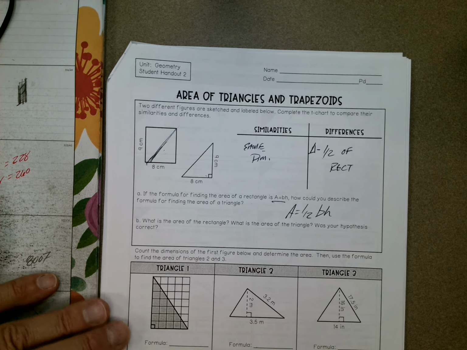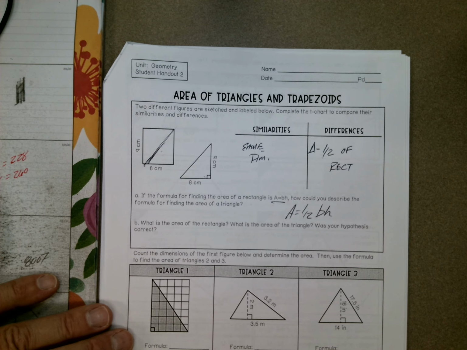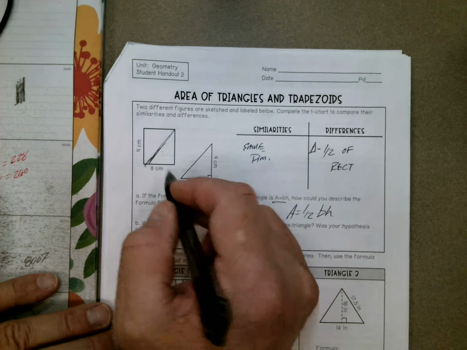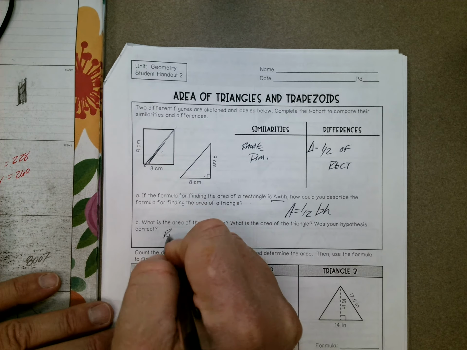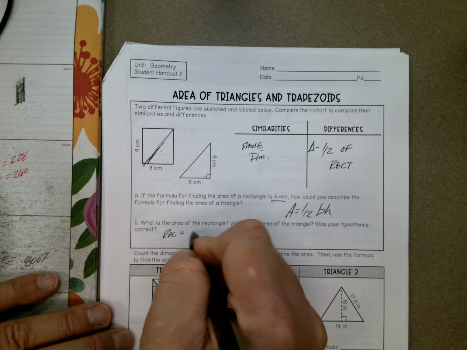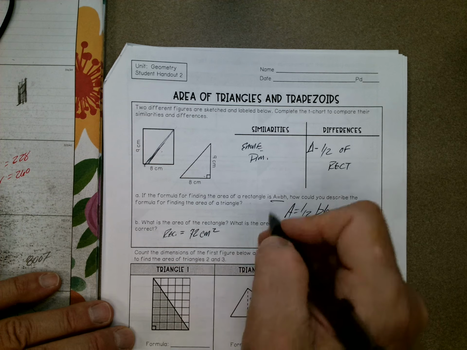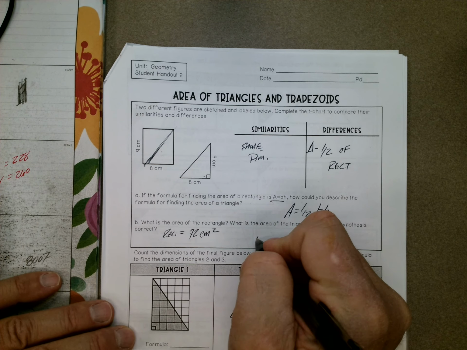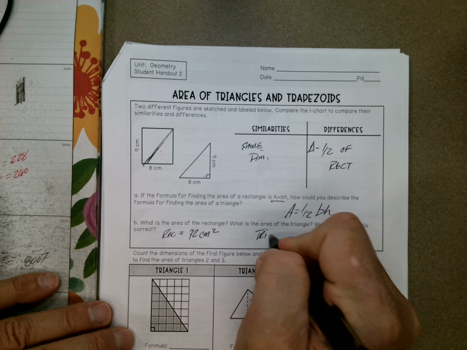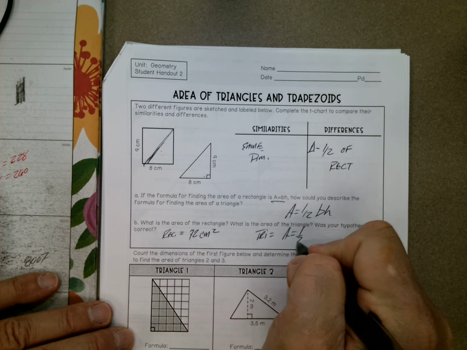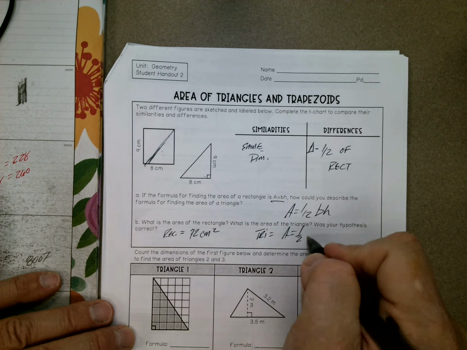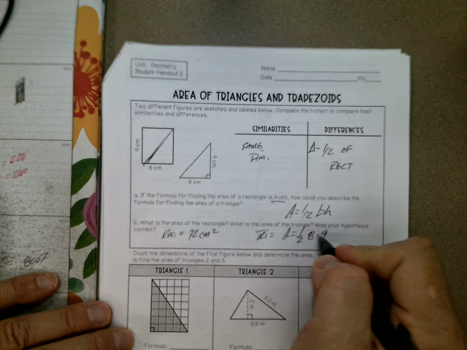What is the area of the rectangle? What is the area of the triangle? And then was your hypothesis correct? Sure. The area of the rectangle is 72 centimeters square. And for the area of the triangle, area is going to be 1/2 times the base of 8 times the height of 9.